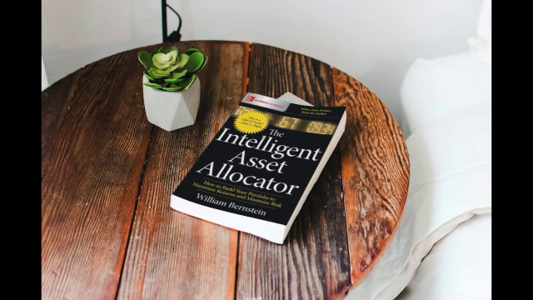In summary, asset allocation is a critical aspect of building a successful investment portfolio, and by diversifying across different asset classes, investors can balance risk and reward and potentially enhance returns over the long term.